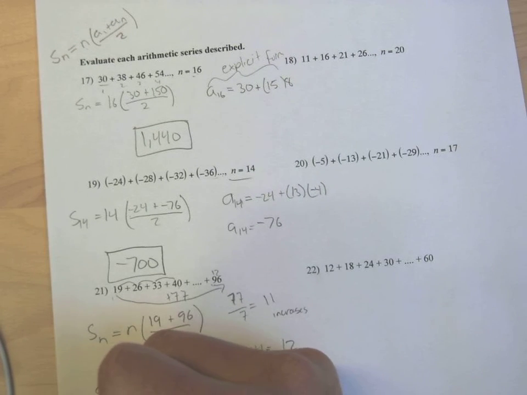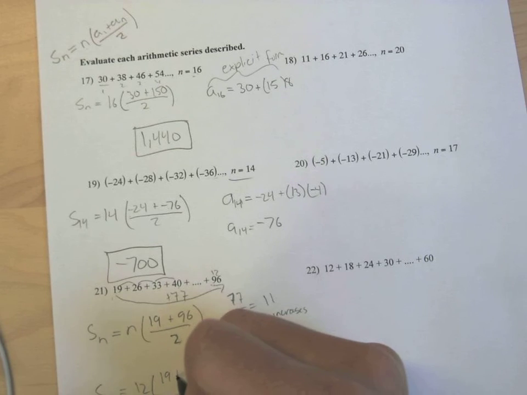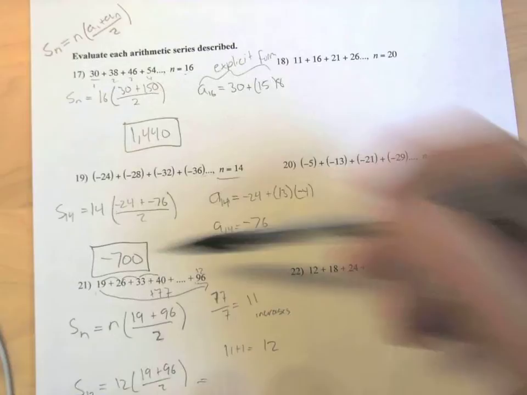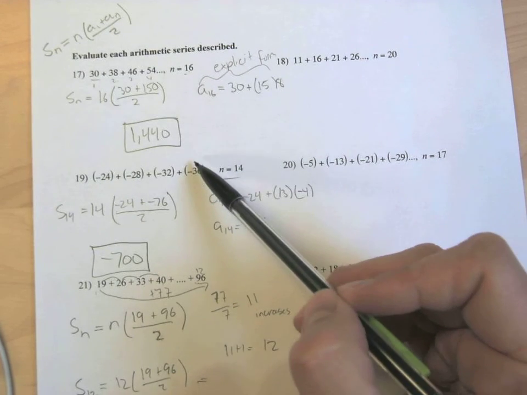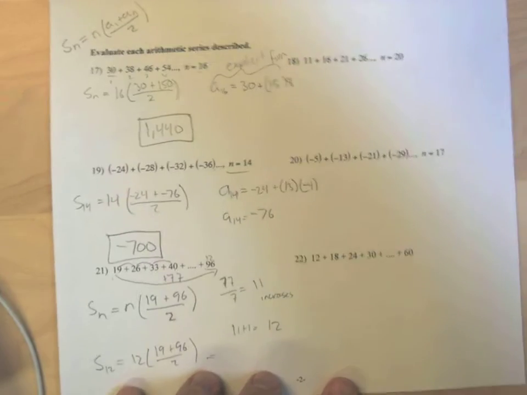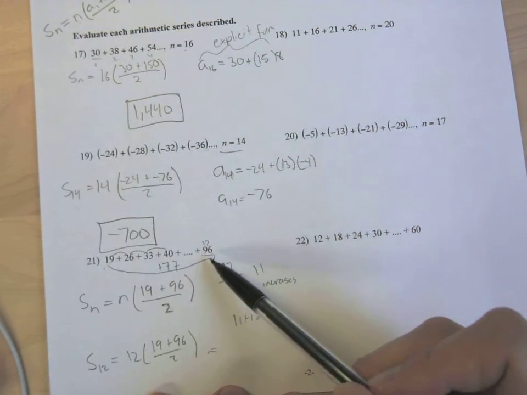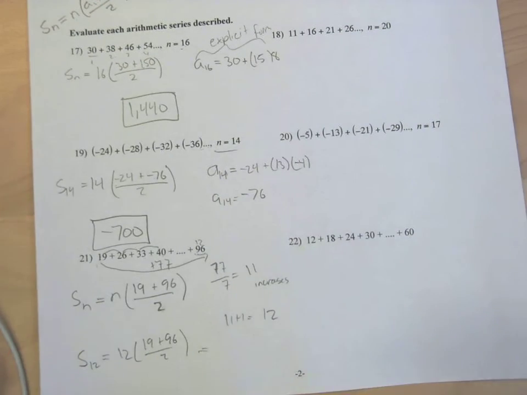So that means the sum of 12 terms is 12 times 19 plus 96 over 2. So we basically had to solve for n. So in these 4 problems, you have to find the last term using your explicit formula, and then you can use your sum formula. In these next 4 problems, you know the last term. You got to go find out what n is. When you find out how many terms are in the sequence, then you can plug it all in.